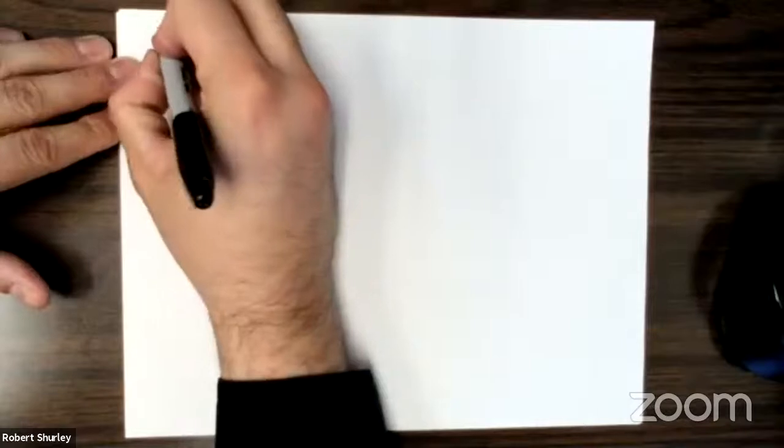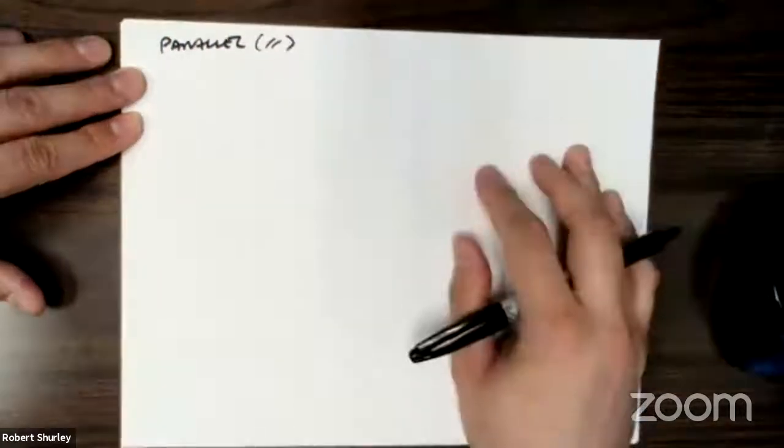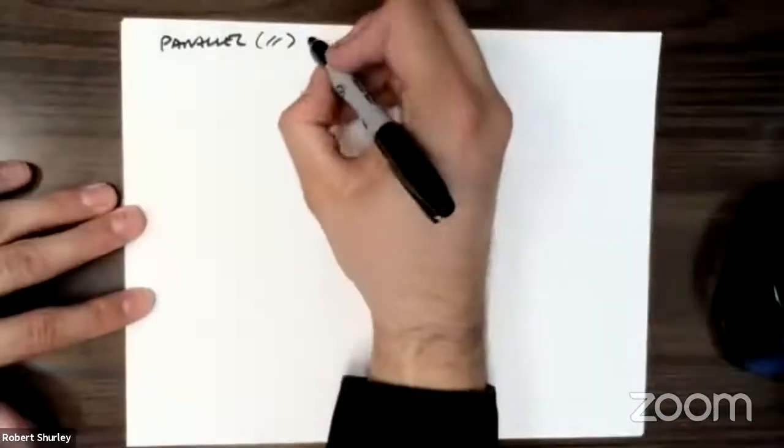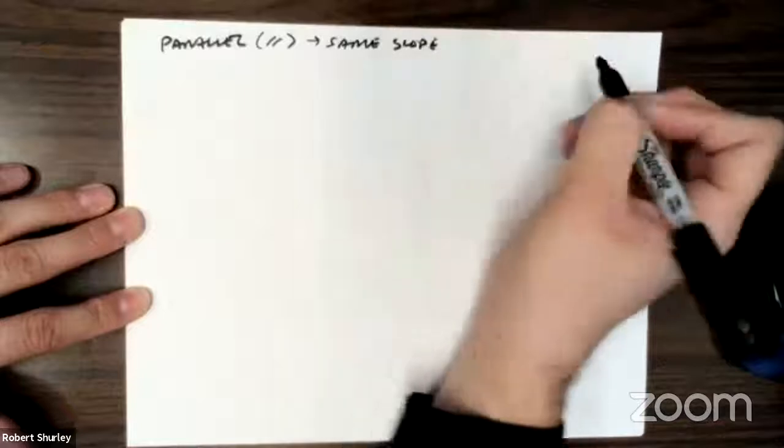Okay, so let's look at the next type of question, which is the parallel perpendicular question. Now remember, a quick review from yesterday. Parallel lines, which we can write with this shorthand notation, have the same slope, right? Same slope.